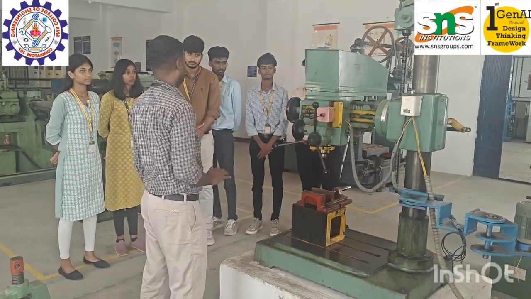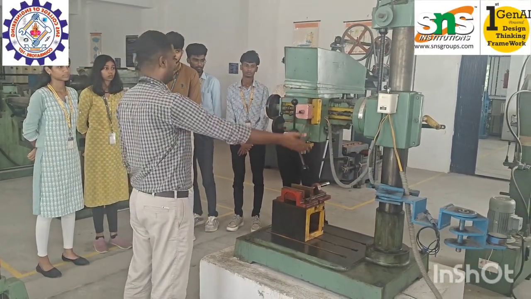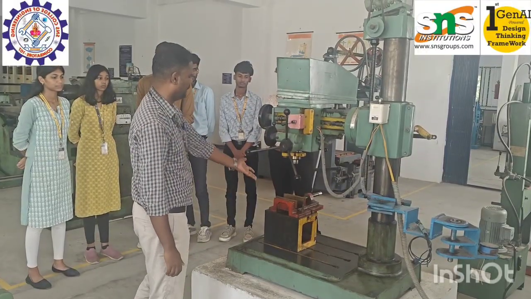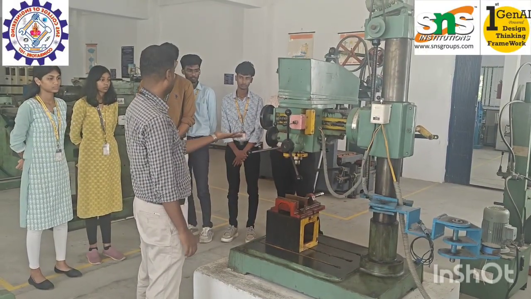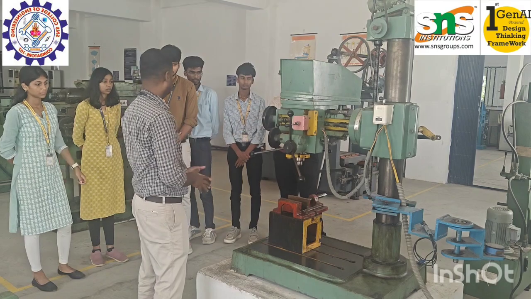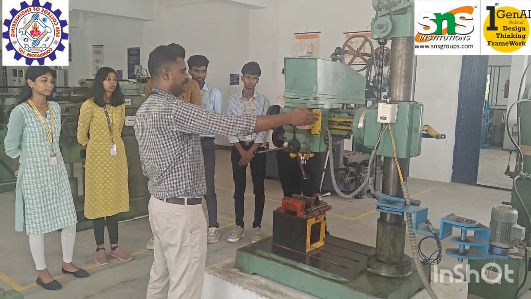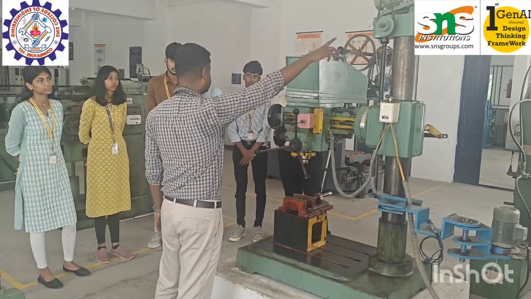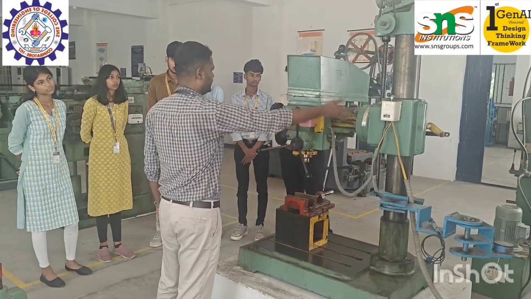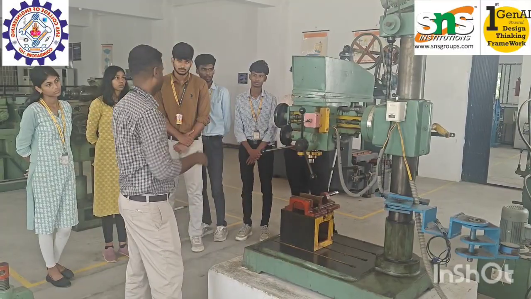This is called the arm of the machine, and we can adjust its height. Depending upon the height of the workpiece, we have to adjust the height of this radial arm. Otherwise, we cannot perform machining operations. For adjusting height, we have a motor setup. By adjusting the lever, we can adjust the arm to different heights.